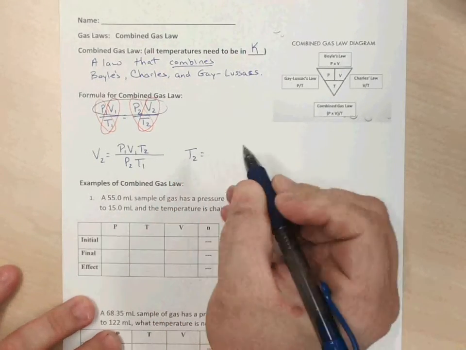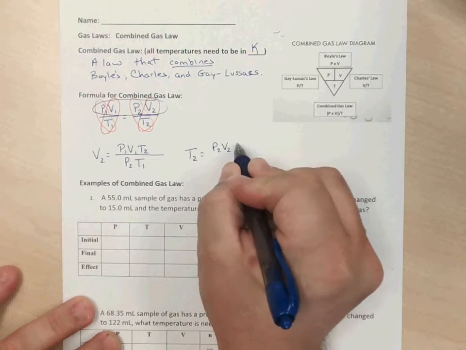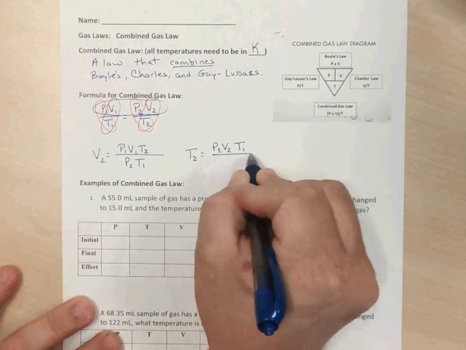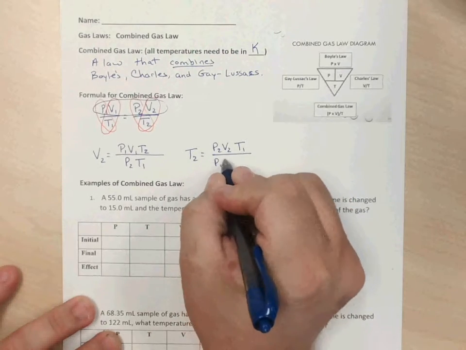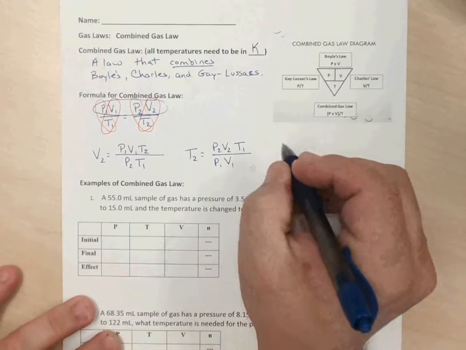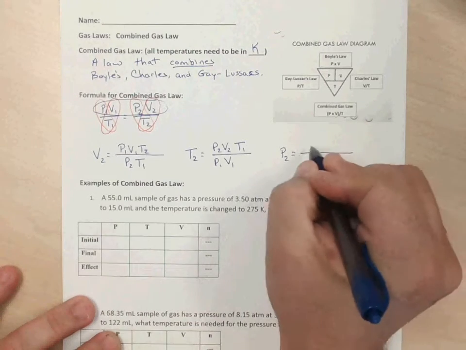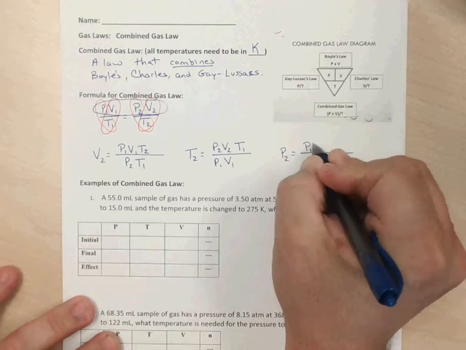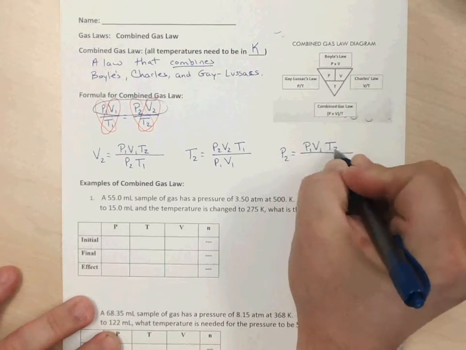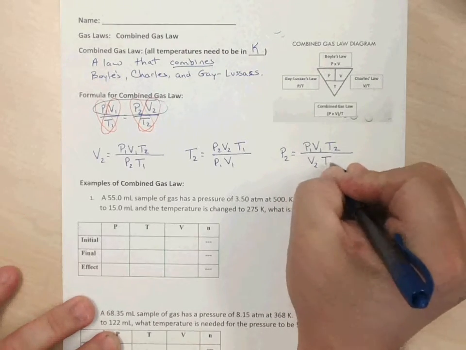T2 is equal to P2 V2 times T1 all over P1 V1. And we have P2, which is going to be equal to P1 V1 times T2 all over V2 T1.